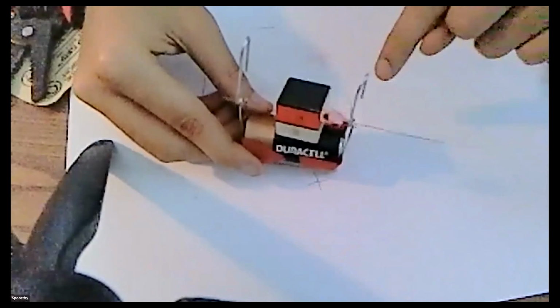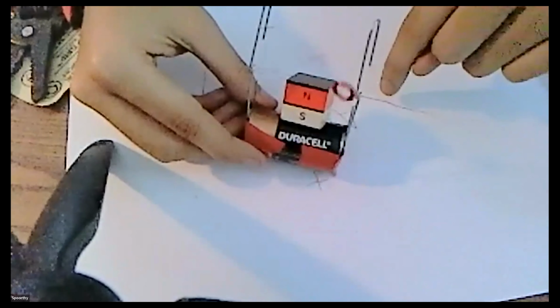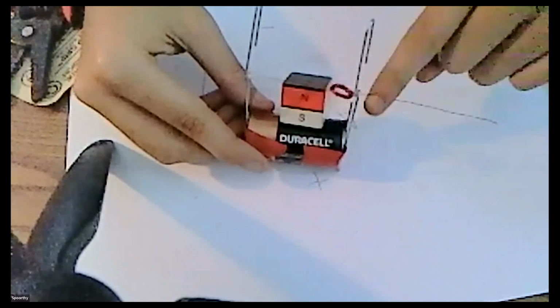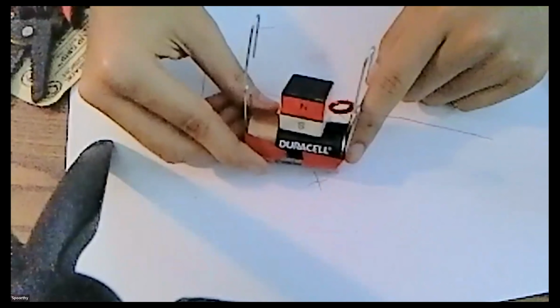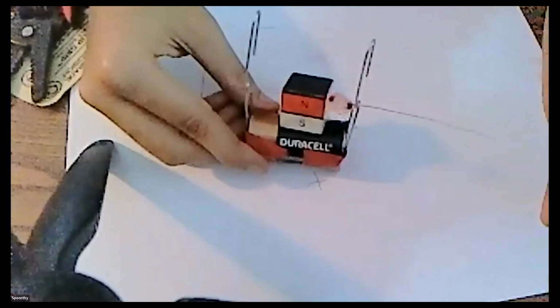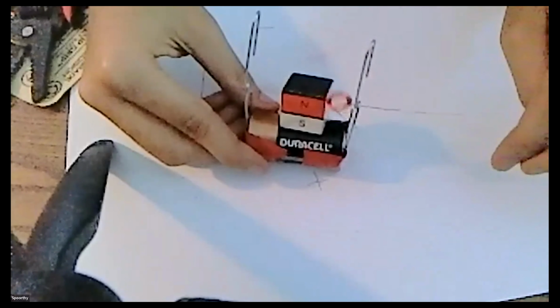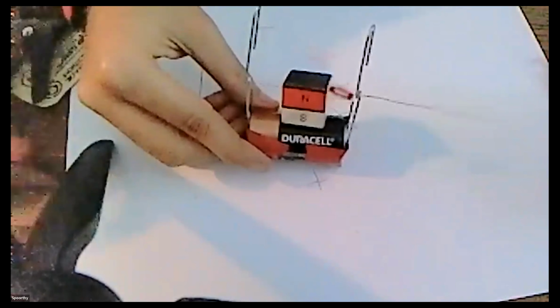So there you go. You can all try this one from home because it's easier to do and it won't heat up as much. If you do make these at home, could you please share them with me? They're easy to make.